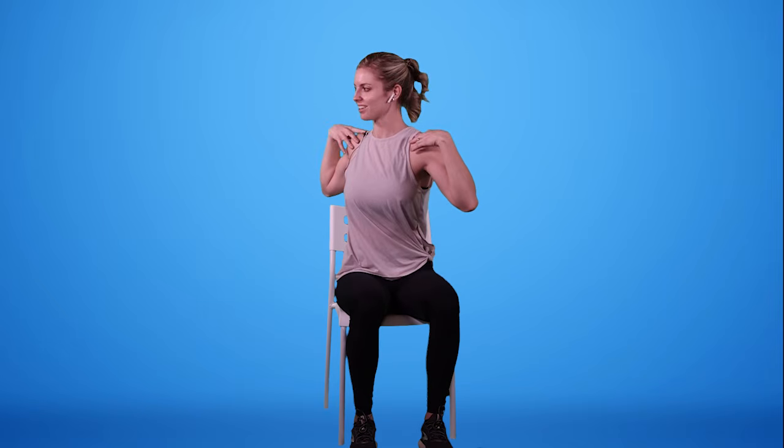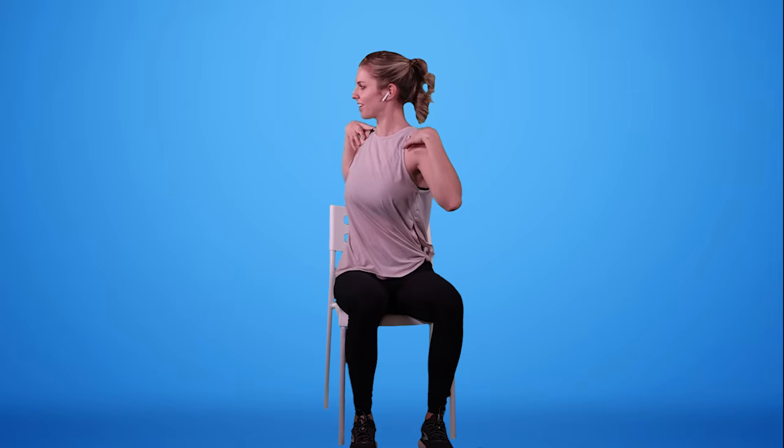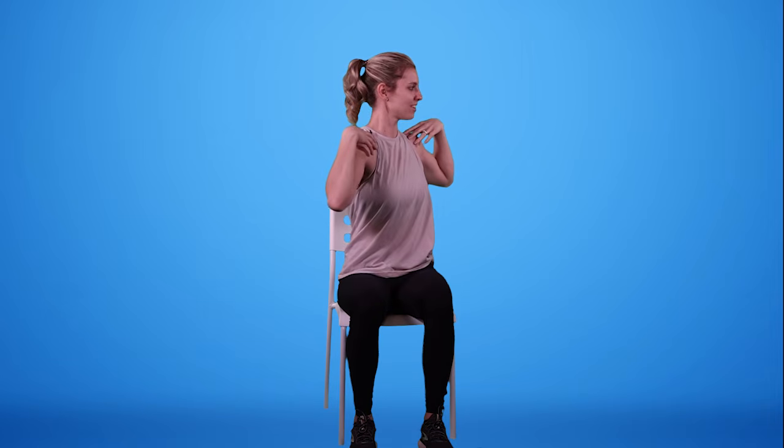Let's go one more each side. We inhale, get tall. Inhale, get taller, little more rotation. Exhale, center. Last one. Inhale, tall. Inhale, taller. Exhale, center. Excellent job, you have completed this workout.